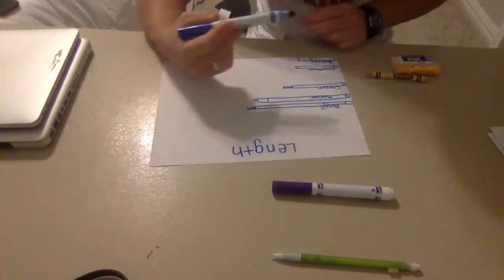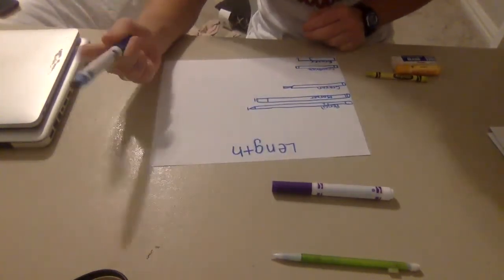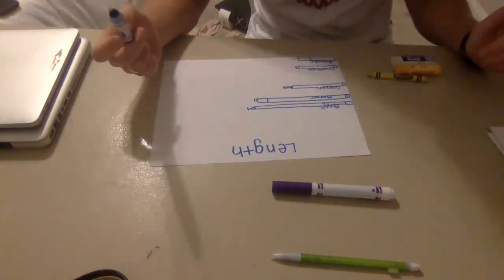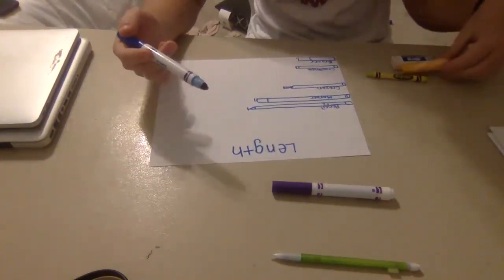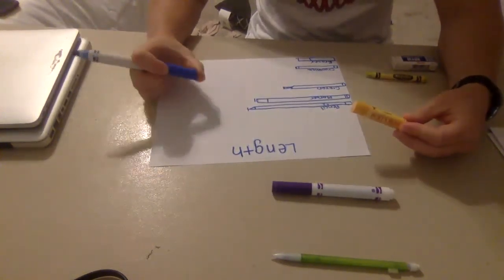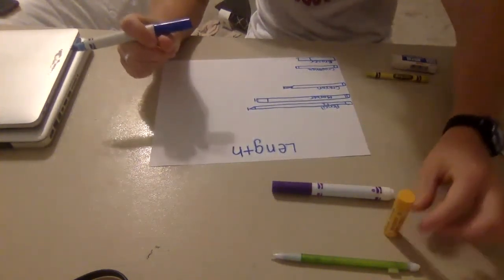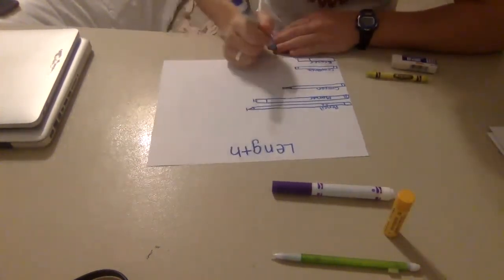So for length, we found that our pencil was the longest. And we found that for me, my eraser was the shortest. Maybe your items are in a different order. Maybe your marker is longer than your pencil. Or maybe your extra item wasn't chapstick. It was maybe a ruler or a kitchen utensil. I don't know. It's up to you. But you're going to put them in order from longest to shortest.